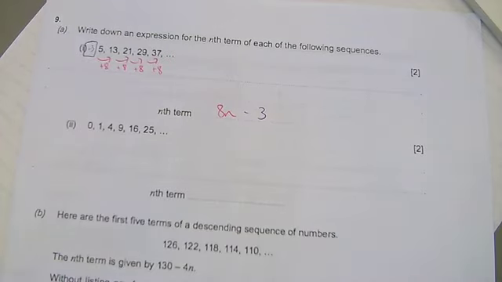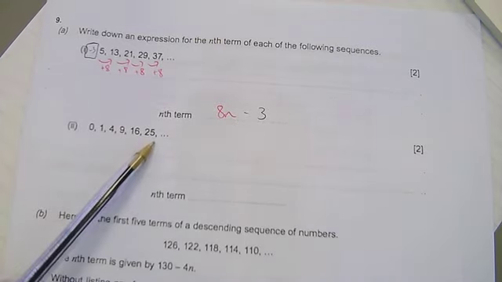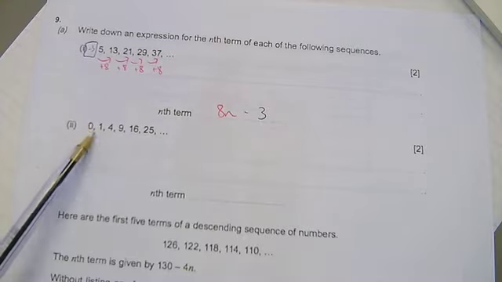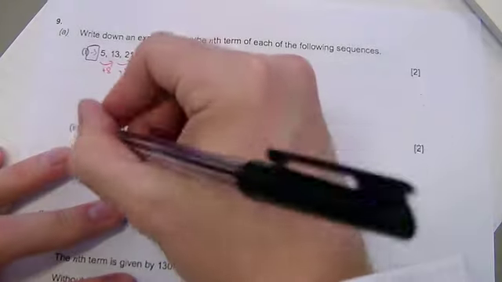This one's not as easy as it looks. I'm here scratching my head a little bit. I'll need to do a bit of writing out for this. I know it's n squared. I can tell you that because they're the square numbers, aren't they? The bit I don't like about it is that it starts at 0. I don't like that at all.